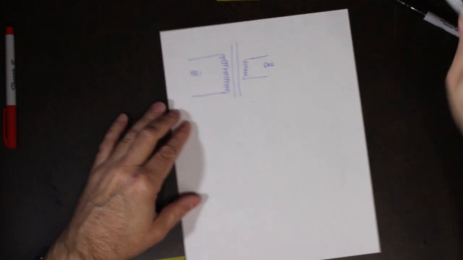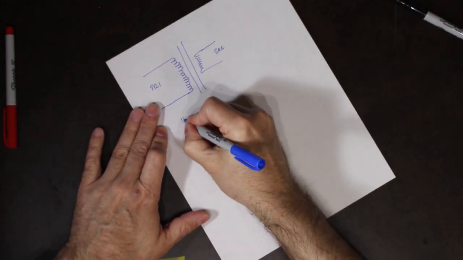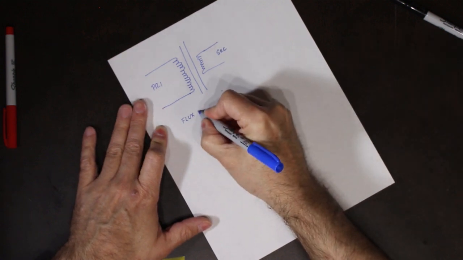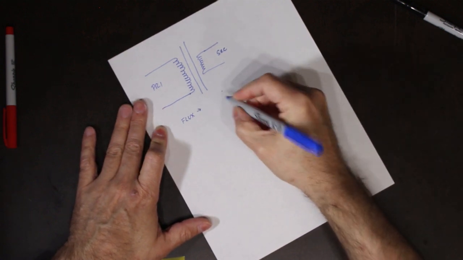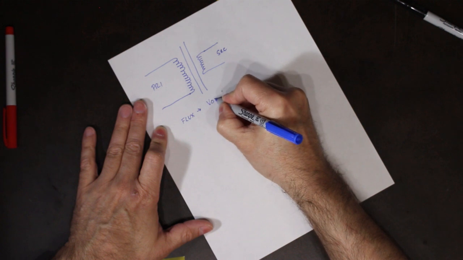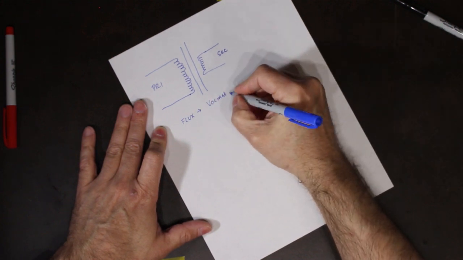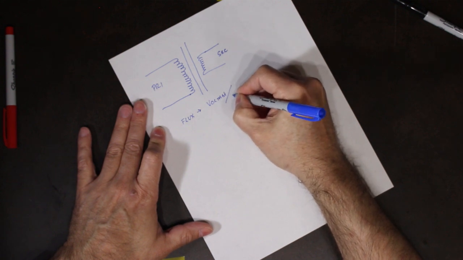So if I take that same concept and I say that the flux is actually created by taking a voltage and applying it to a winding.